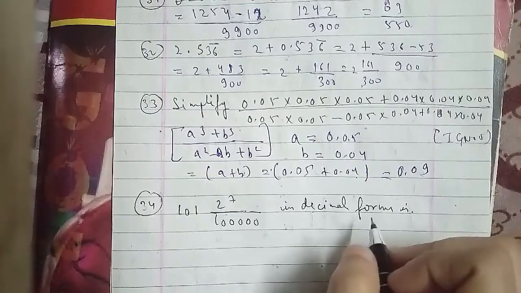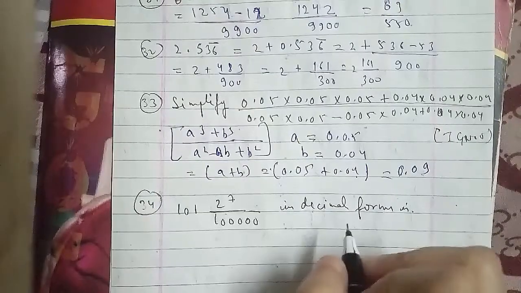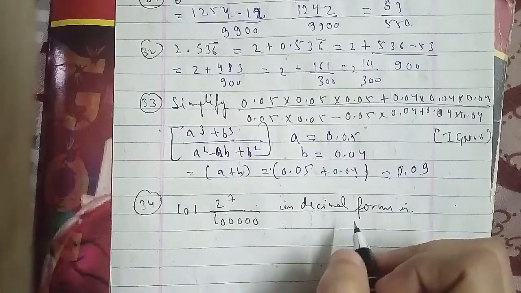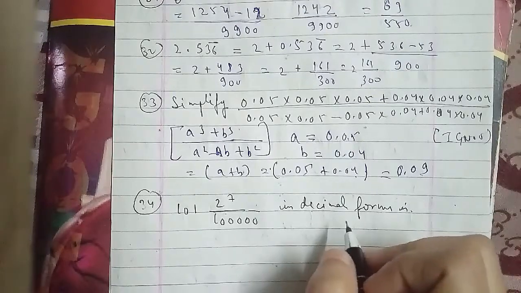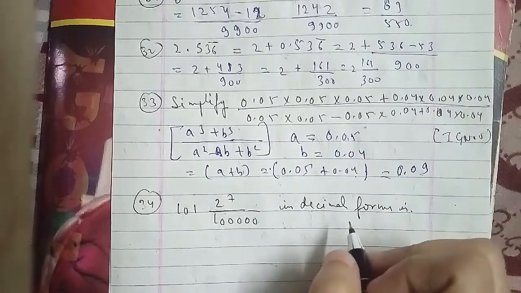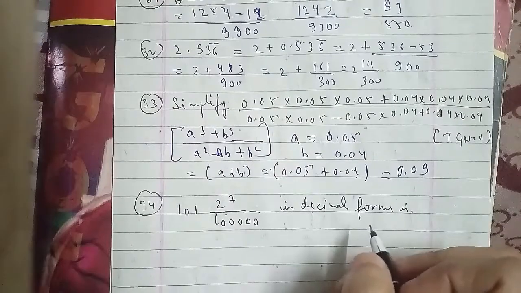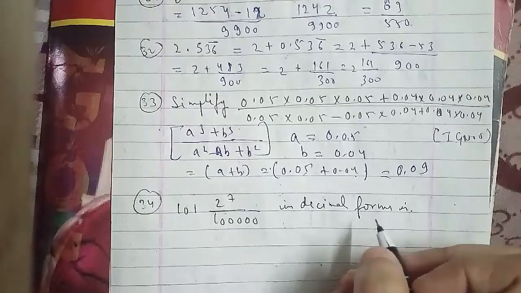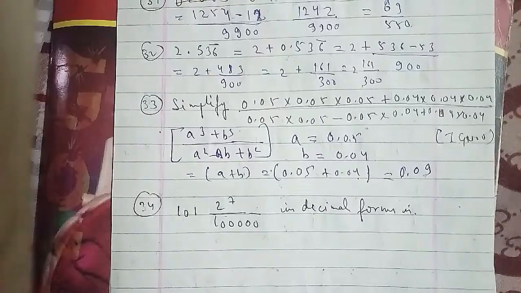The options: first is 0.01027. The B option is 0.10127. The C option is 101.00027, and the D option we have is 101.00027 here. According to that we have to solve it, and you have to do it on your own. So let's go ahead with the solution here.